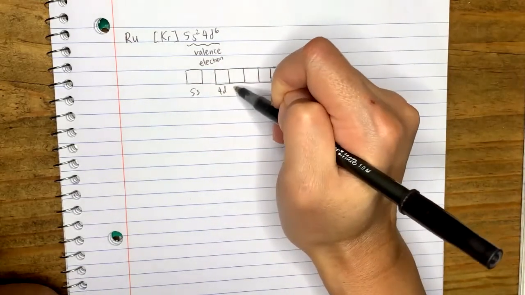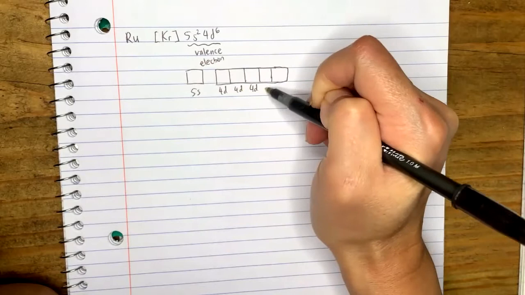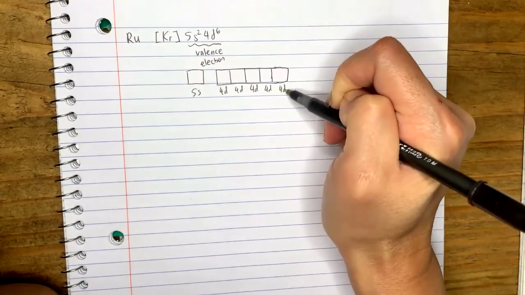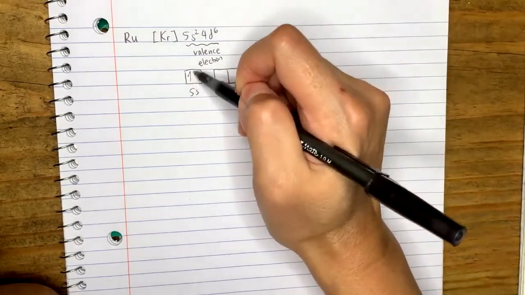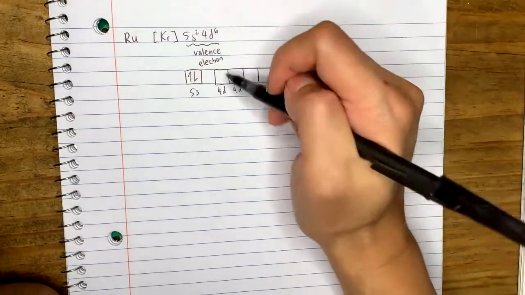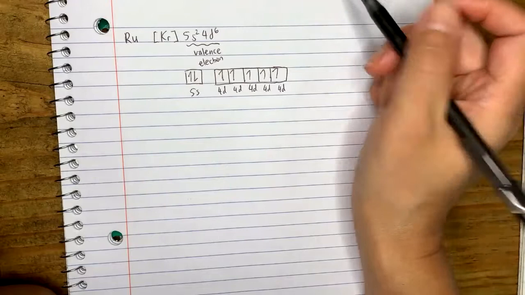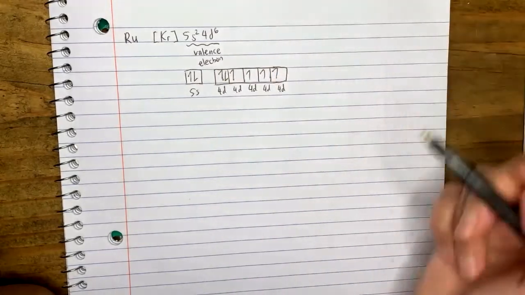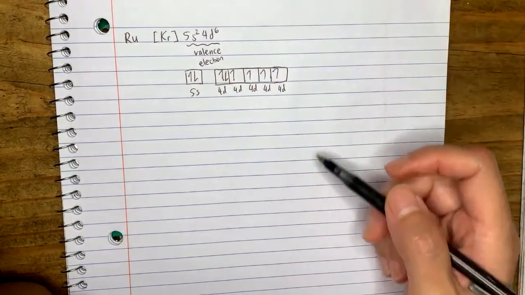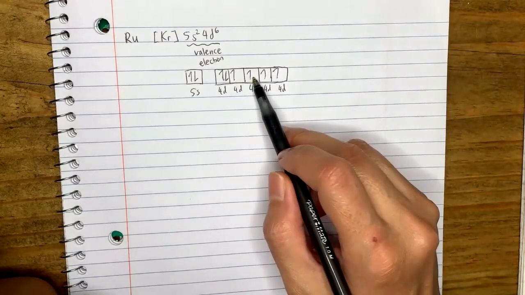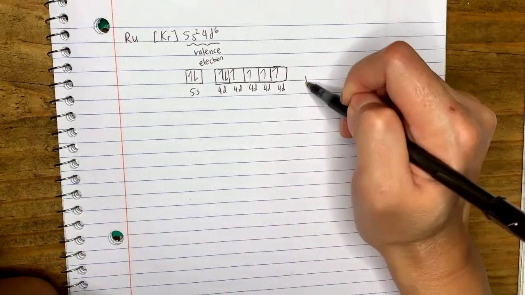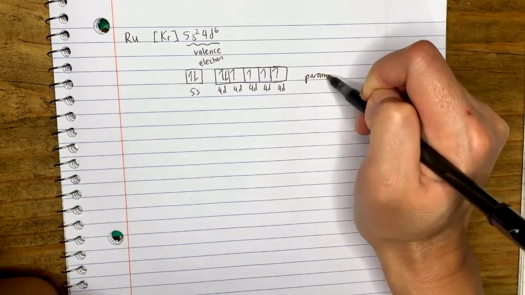So it's 4d, 4d, 4d, 4d, 4d. We want to do spin up, spin down. We fill that one first. Spin up, up, up, up, up. So that's 5, and then down. Okay, how many unpaired do we have? We have 4 unpaired, and this guy is paramagnetic.